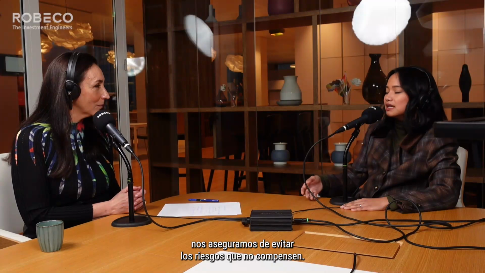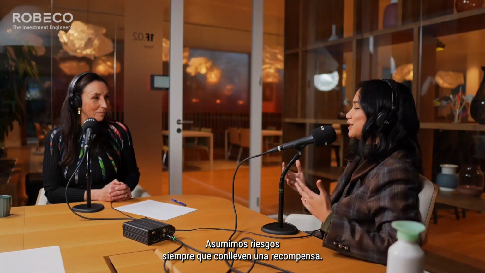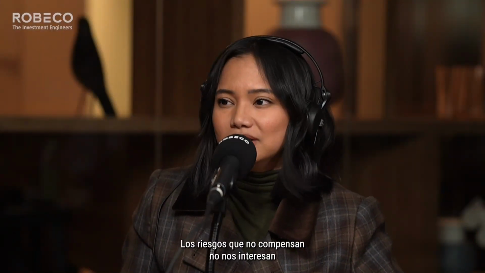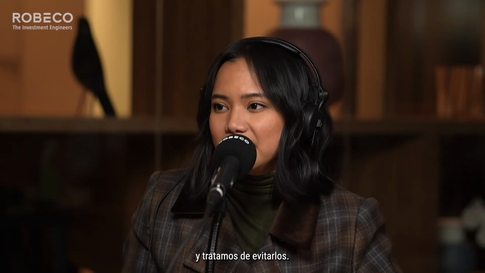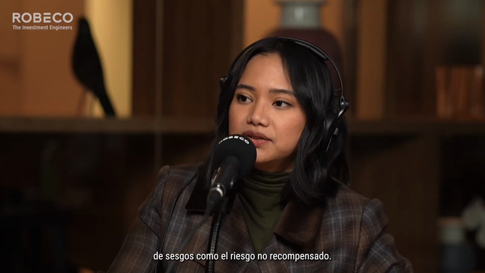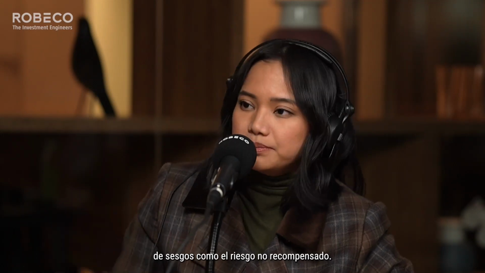So we take risk seriously at every step of the way. So from the variable definition, we make sure that we step away from unrewarded risk. So risk can be rewarded and risk can be unrewarded. Rewarded risk we like. We want to take risks as long as it's rewarded, right? But risks that are unrewarded, that's something we don't like. And we want to step away from that. So again, from the variable definition, we make sure that these biases, this unrewarded risk, are stripped off.